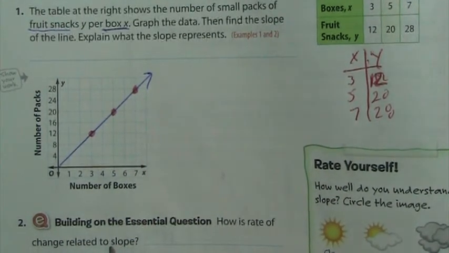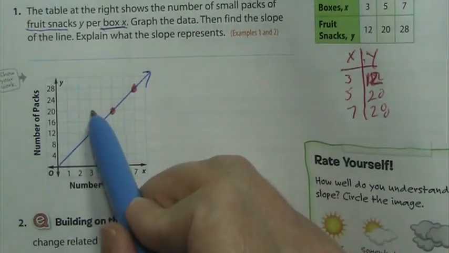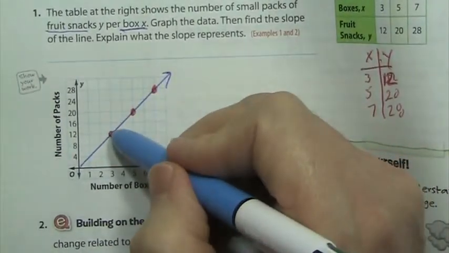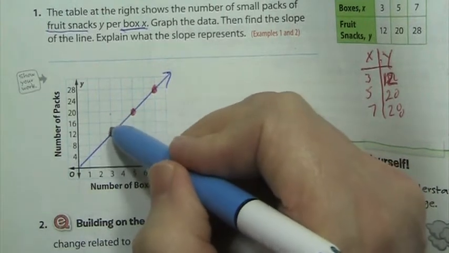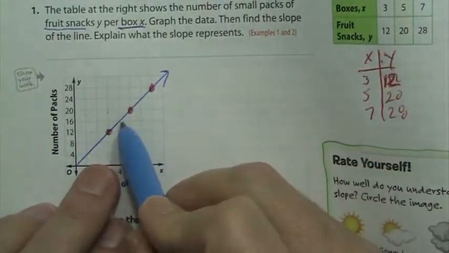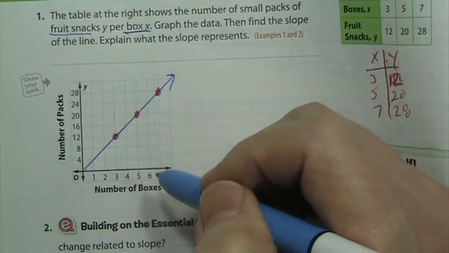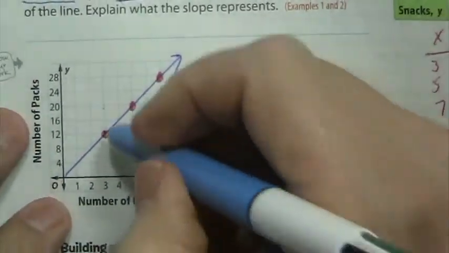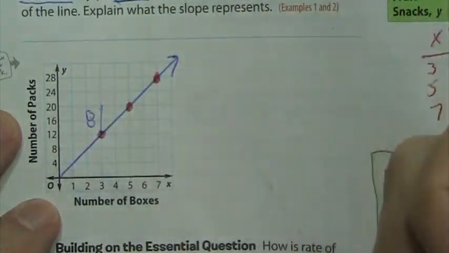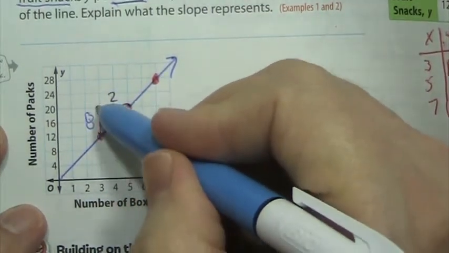Okay, so what is the slope? If you want to, you could count it, looking at the graph. Notice from 12 to 20, it goes up 8 and then over 2. I'm going to write that in there, but you don't have to. But I am going to, because I dig it. See, if it goes up this way, that's 8. And if it goes sideways, it's going over 2. 12 to 20 is 8.